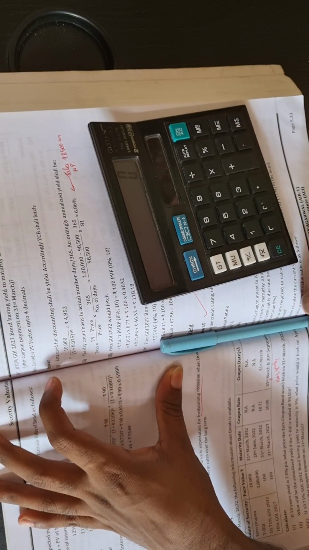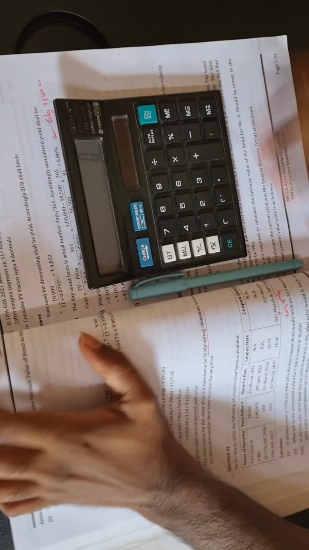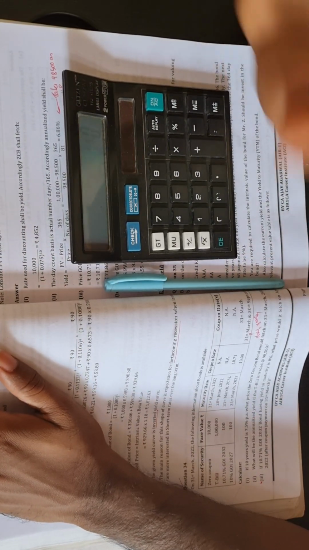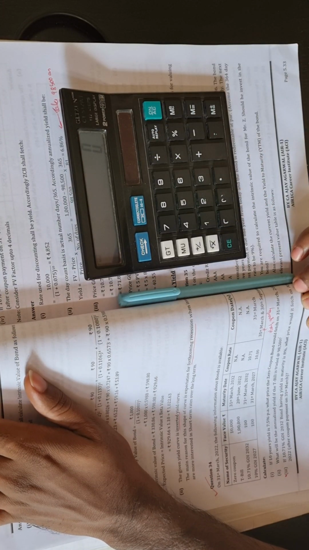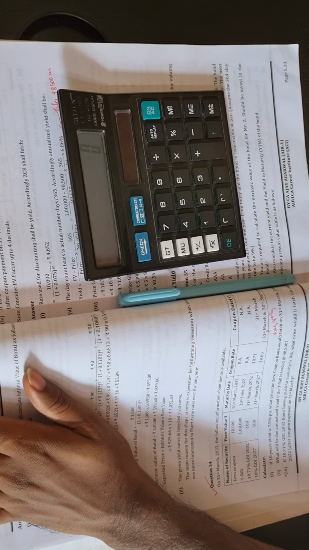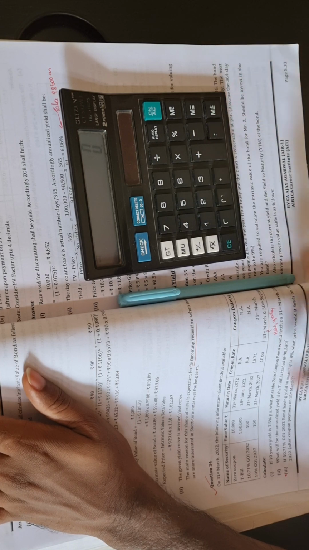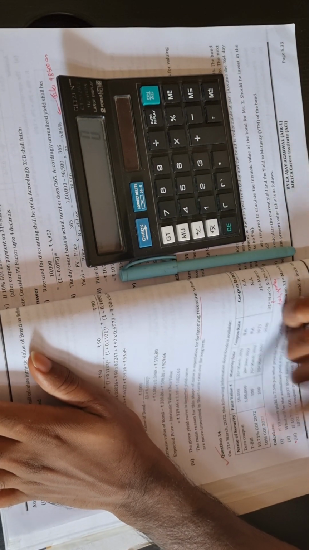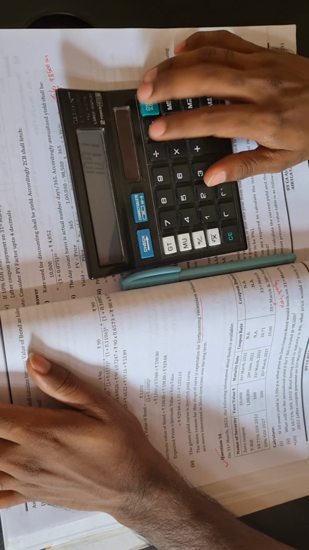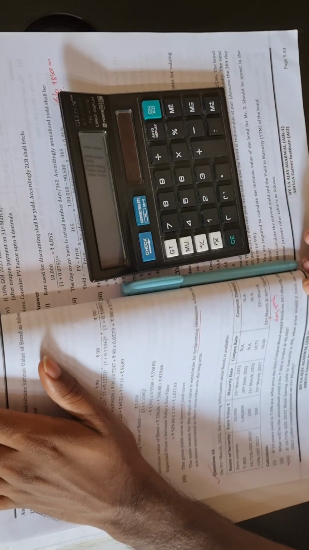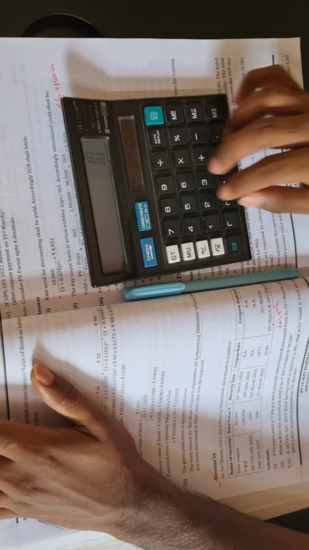What price would it fetch on 1st April 2022 after coupon payment of 31st March? They are just asking us what is the price, the intrinsic value. So how much is it? Its face value is 100. So 10.71 is the interest we are getting.